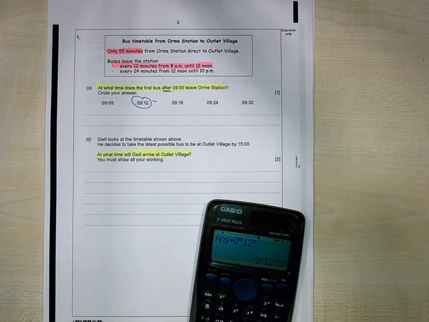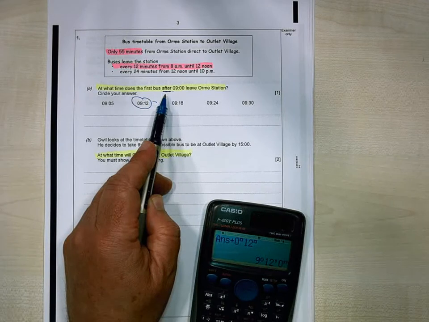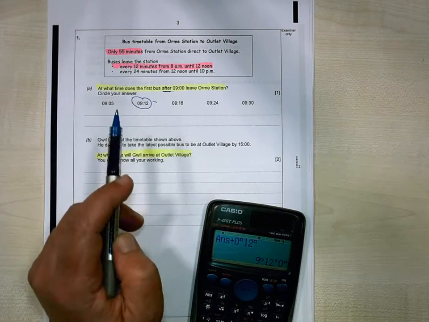the first question, does that mean that there's definitely a bus at 9? Yeah. Okay. But the question is saying after 9. Yeah. Is that okay? Yeah.